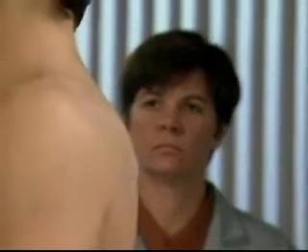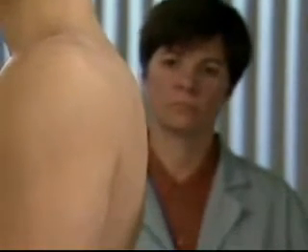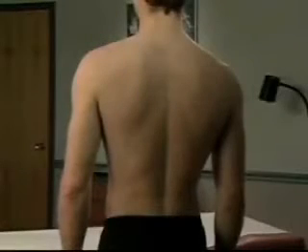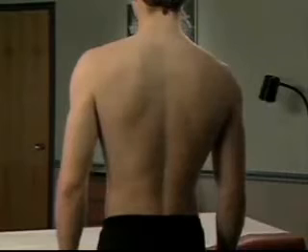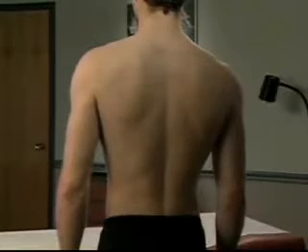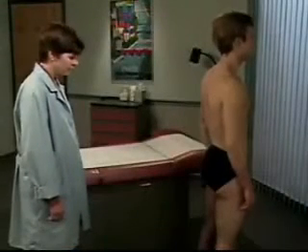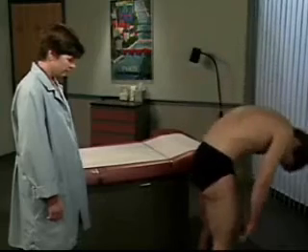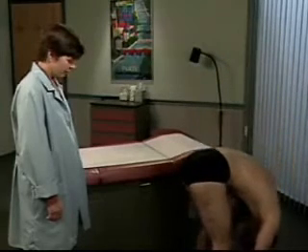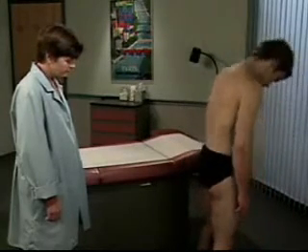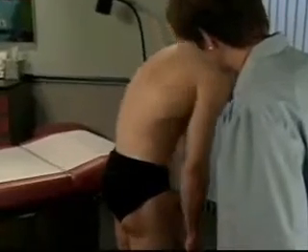Inspect the spinal profile, observing the normal cervical, thoracic, and lumbar curves. Also, inspect the spine for lateral curvatures. There should be none. Next, ask the patient to bend forward and touch his toes. A lateral curvature may become more evident with this movement. Then watch as the patient bends forward again. The normally concave lumbar curve should flatten out.